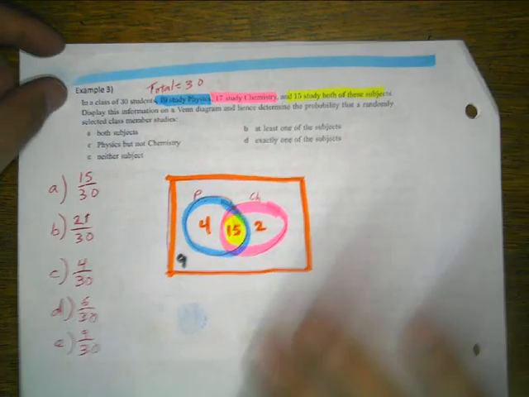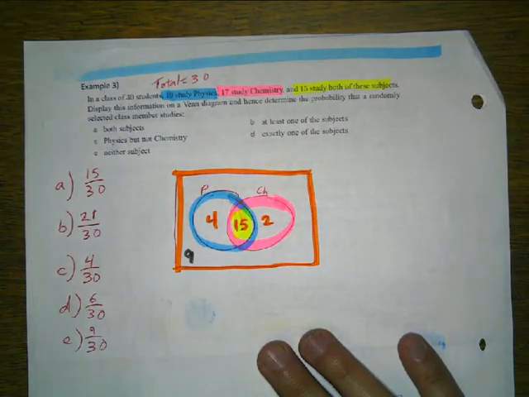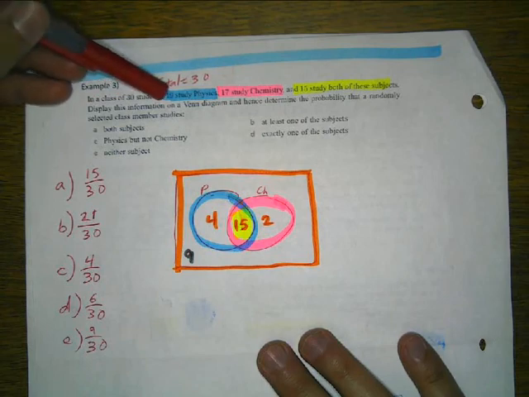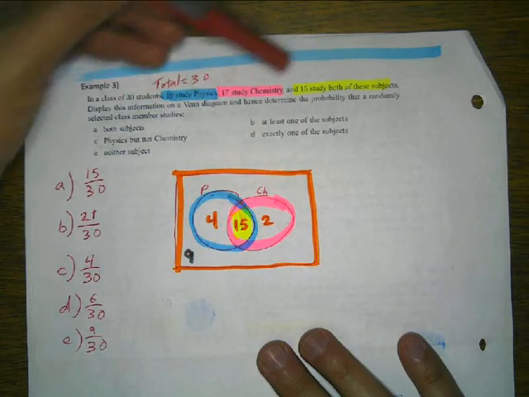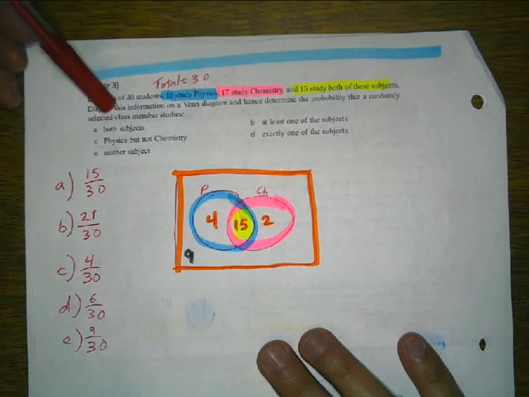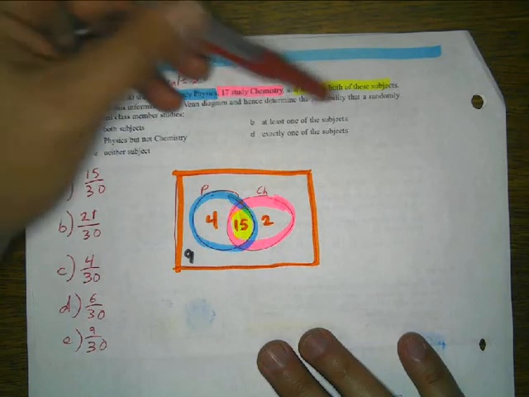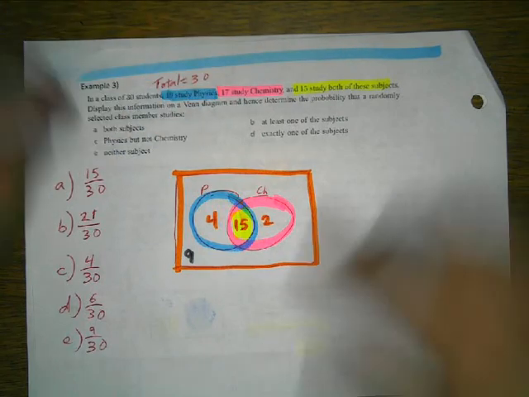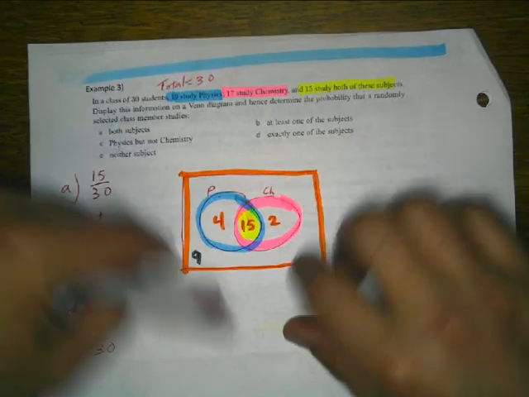Now, this example people struggled with at first. In a class of 30 students, 19 take physics, 17 take chemistry, and 15 take both classes. Display a Venn diagram and then answer these questions. So before I can answer any of these questions, I need to make the Venn diagram first.